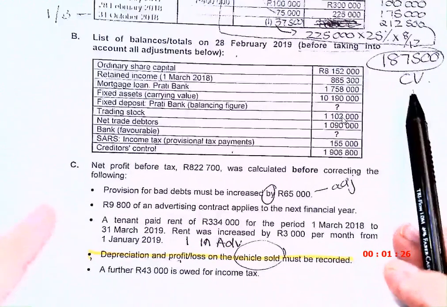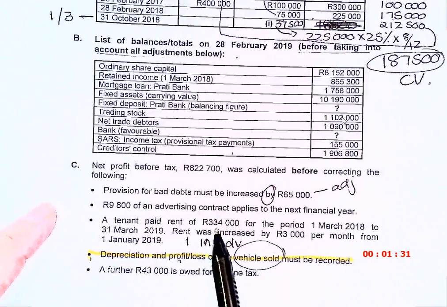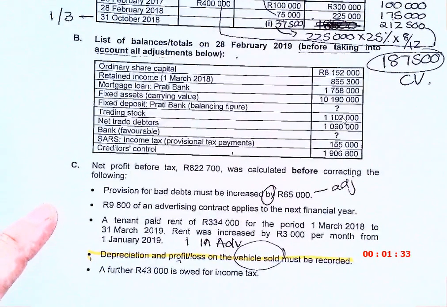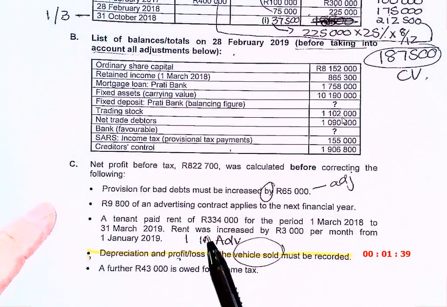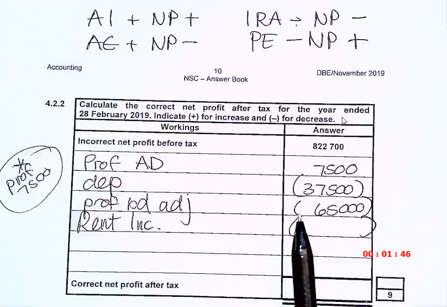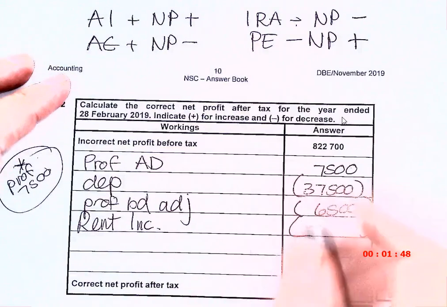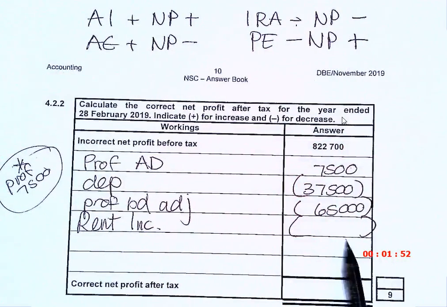There. A tenant paid rent of 334. So what this means is that 334 was added to the income to get me my net profit in the end. Okay? But there's 1 month in advance. So in other words, they didn't subtract that 1 month in advance. Now, if I subtract the income, it means my net profit will also minus. Okay? So now let's go calculate.